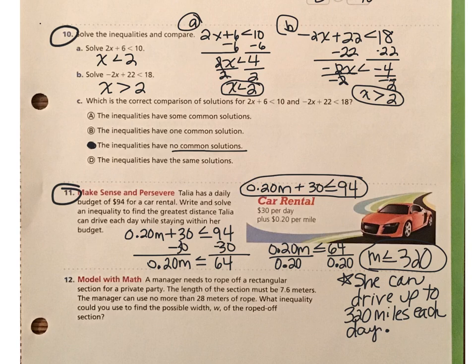All right, and for the last one, number 11, when you are writing the inequality, first remember that the budget is $94, so the total cannot exceed that, which means you're going to have a less than or equal to 94, like you see right over here in the inequality. Okay, that less than or equal to 94 indicates that that's within her budget. The $30 per day is when you add the 30 in the inequality, because that's a steady fee each day. And the 20 cents per mile tells me that we're going to have to pay that 20 cents times the m, which is however many miles that Talia drives. So there's your inequality to solve.